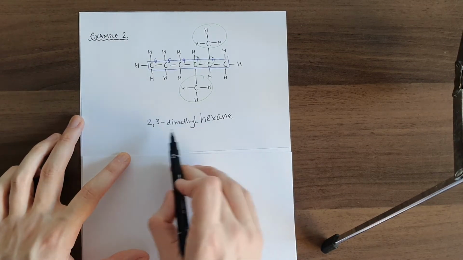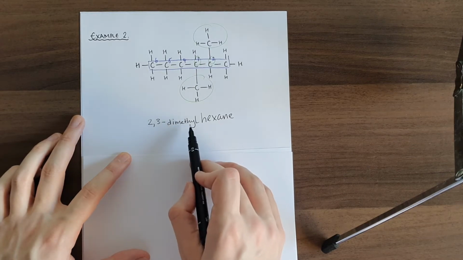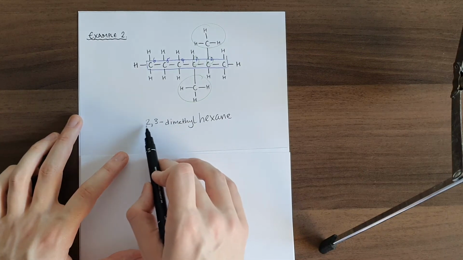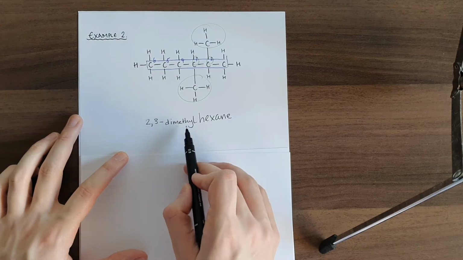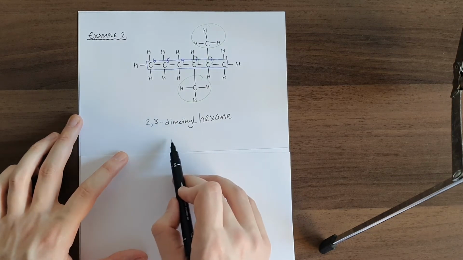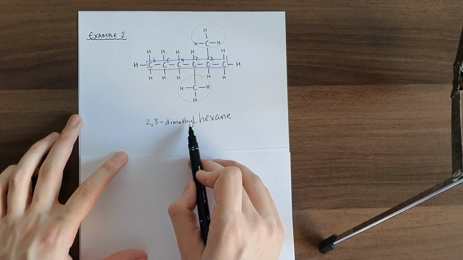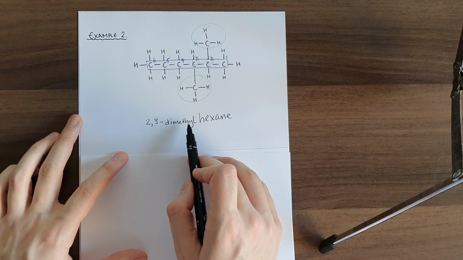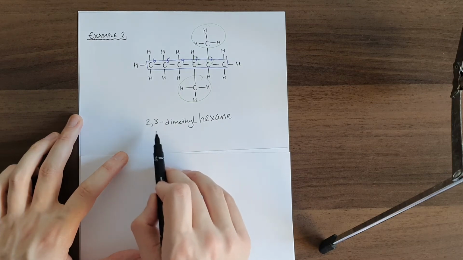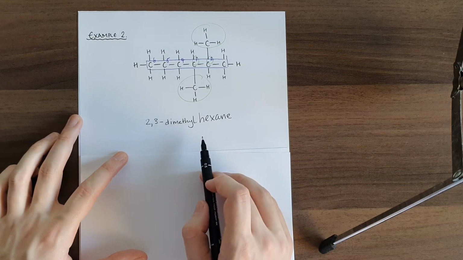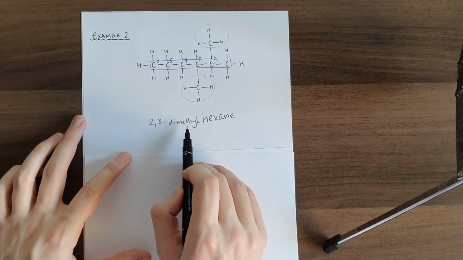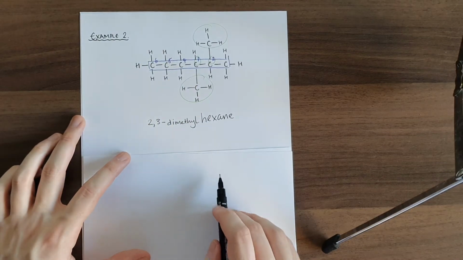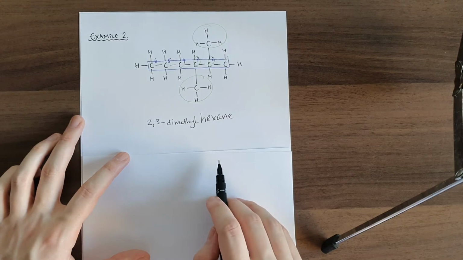If we have multiple branches, we list the numbers of the carbons that those types of branches are found on. So my methyl branches are found on carbons 2 and 3. I have 2 of them, 1 on 2, 1 on 3. Because there's 2, I can't just say methyl, I have to indicate that there's 2 by saying dimethyl. If there were 3, I would list 3 numbers of carbons that those branches were on, and I would say trimethyl. The idea of this prefix is just to indicate how many of the same type of branch are found on the hydrocarbon. So overall, the systematic name for this hydrocarbon is 2,3-dimethylhexane. Let's look at another one.